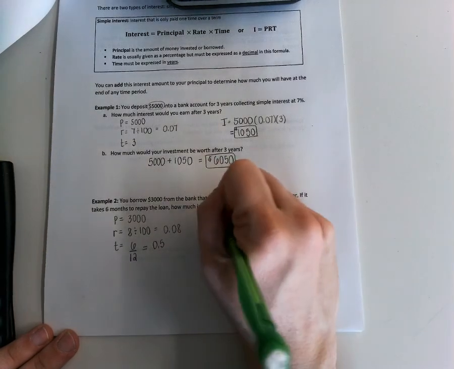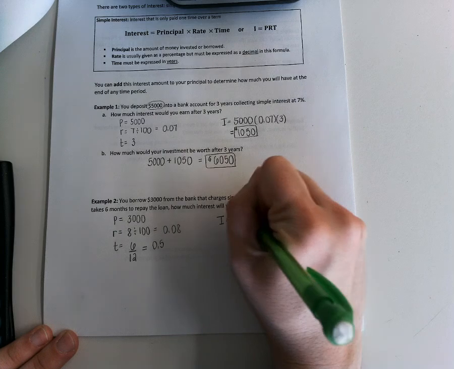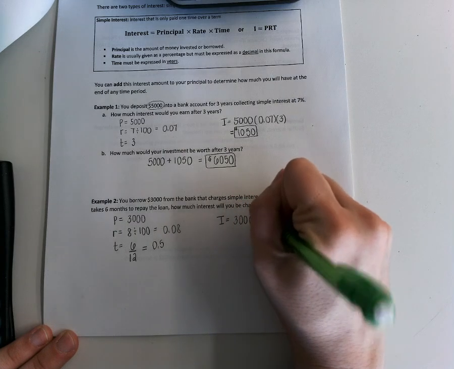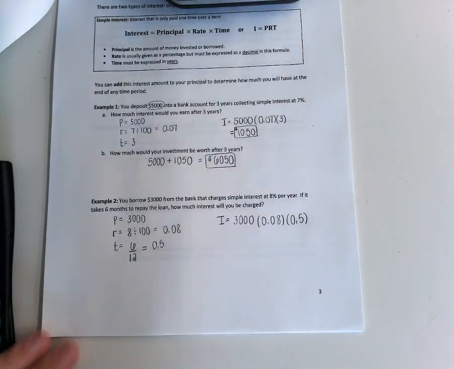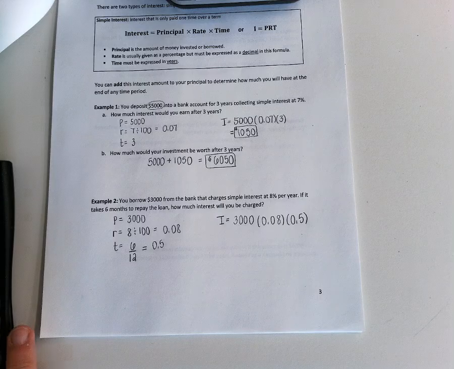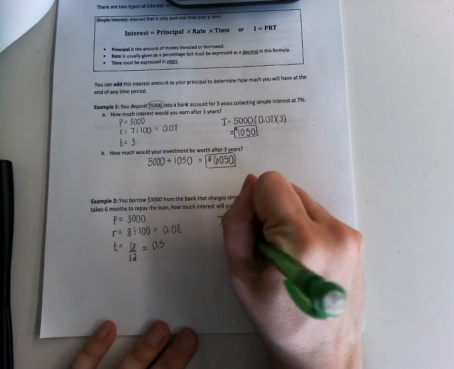So in order to calculate the interest, we will take the principal times the rate times the time of 0.5, or half of a year. And when we do that, the interest is $120.